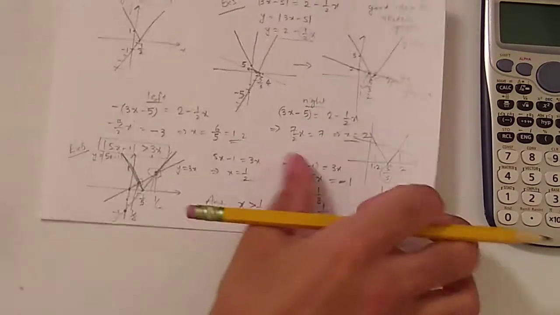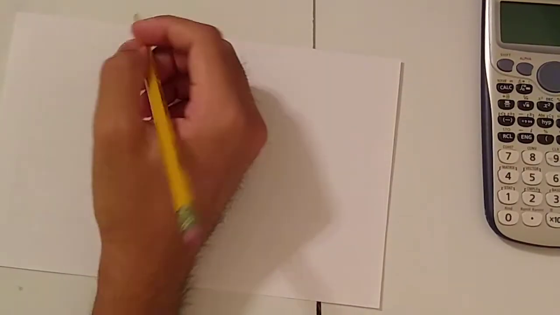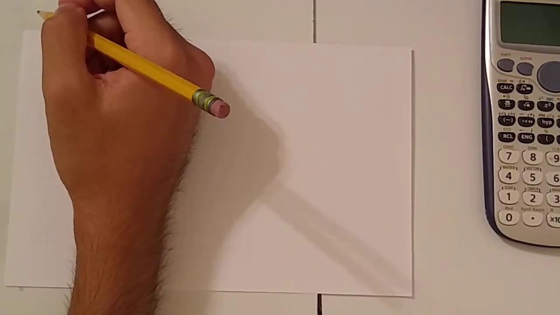Now let's consider another example. In this example, we'll be doing question number 10 from exercise 2a.